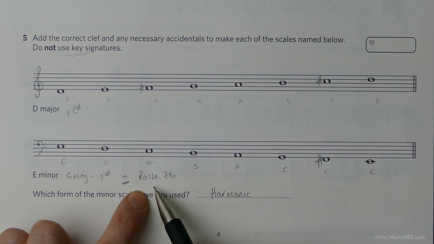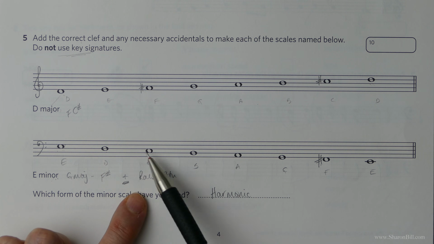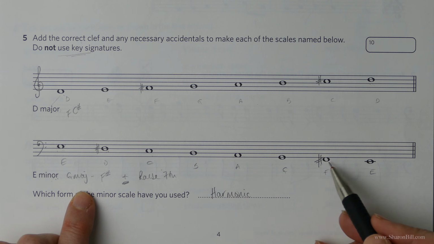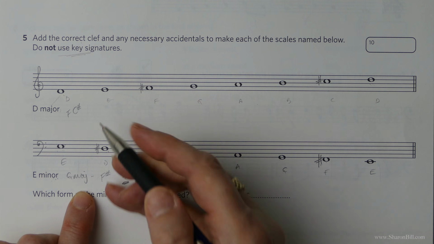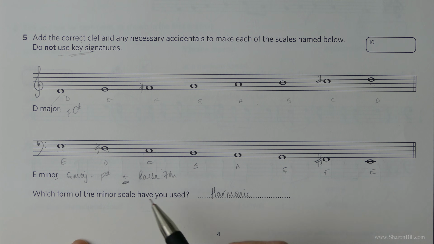And then we need to raise the 7th. So don't forget, this is descending. So we either count backwards 8, 7, or count from the bottom 1, 2, 3, 4, 5, 6, 7. Don't forget it's descending. So there we go. Take things one step at a time, and that's quite manageable.